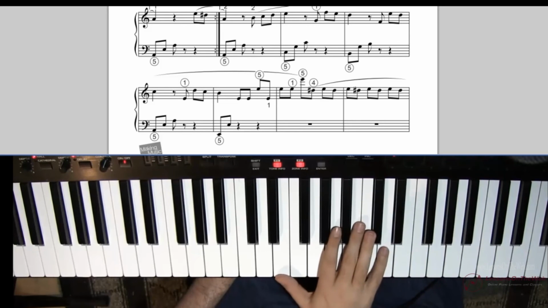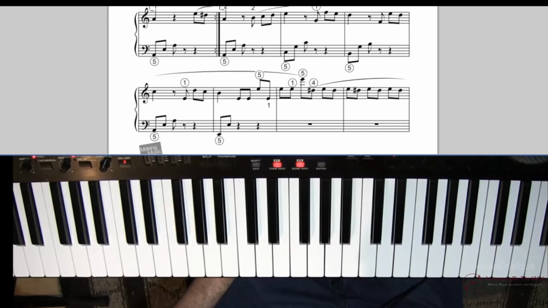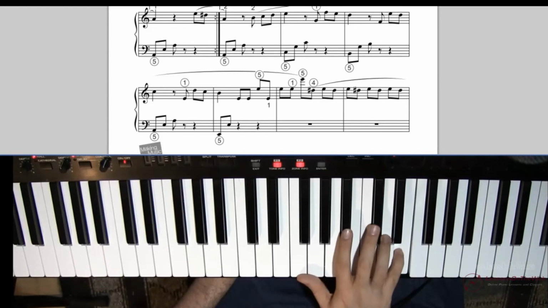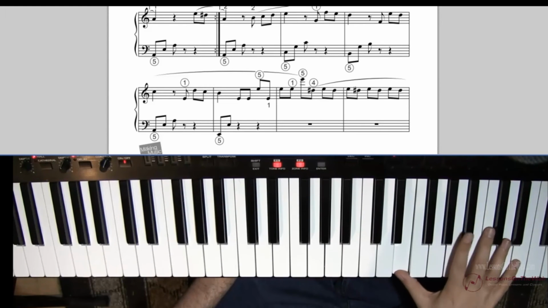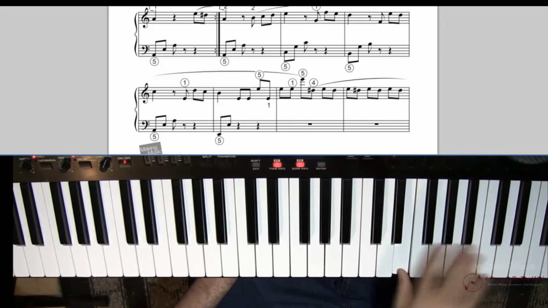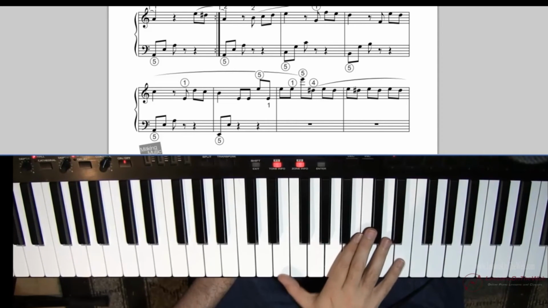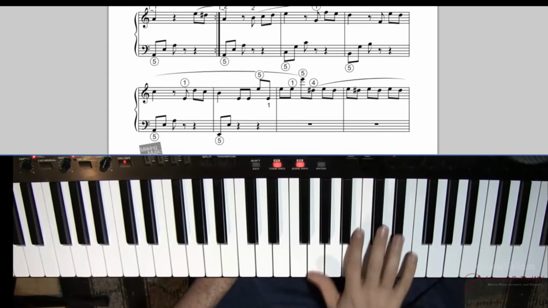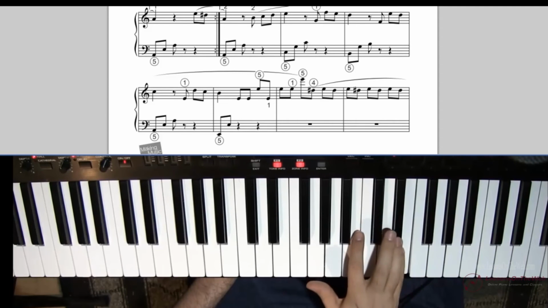So let me show you. We're starting from the second measure of that last line of the first page. So you've got B, you've got E, E, E, E, and then you've got E, and you want to switch, E, E, E. So it goes, and then you jump back down to hit D sharp, and then you kind of just start the song over again.